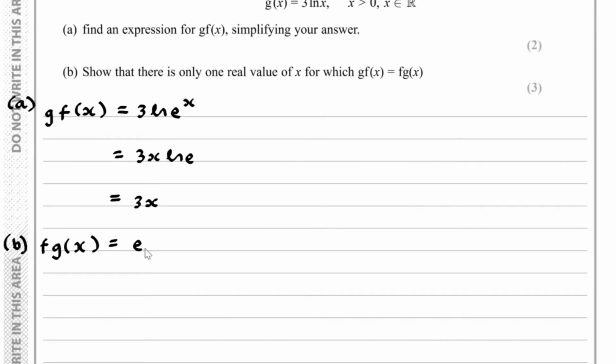So we have e to the power of 3 times the natural log of x. If we use the power law, we've got e to the power of the natural log of x cubed, which is quite simply x cubed.